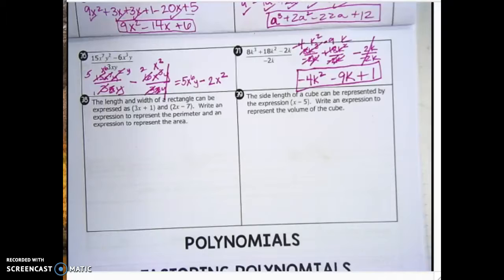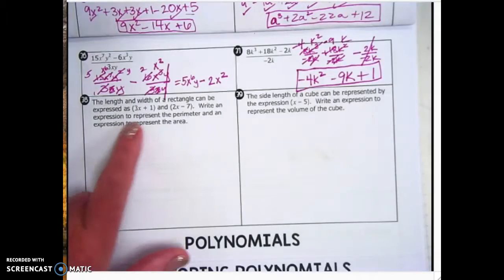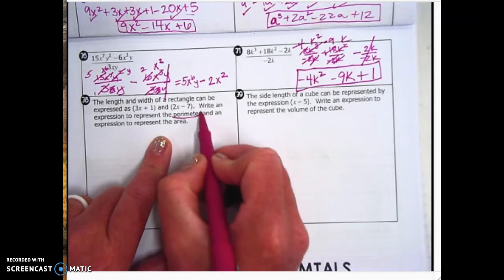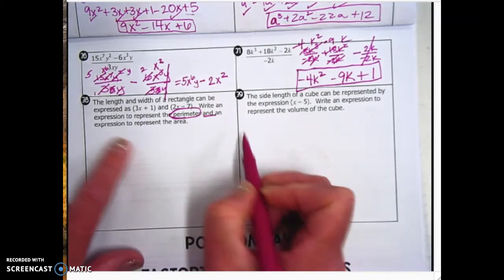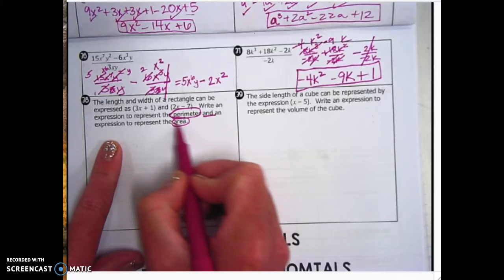Almost done. Just 2 more word problems. Number 38, the length and width of a rectangle can be expressed as 3x plus 1 and 2x minus 7. Write an expression to represent the perimeter and an expression to represent the area.